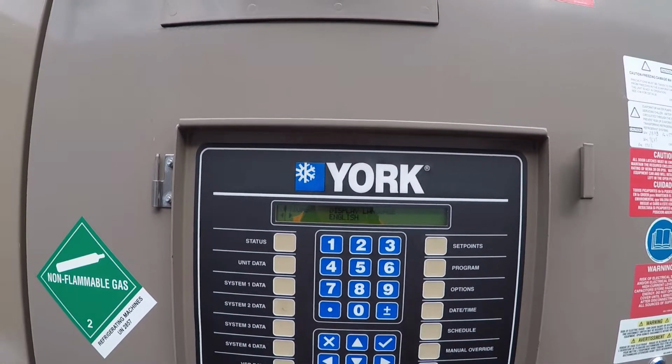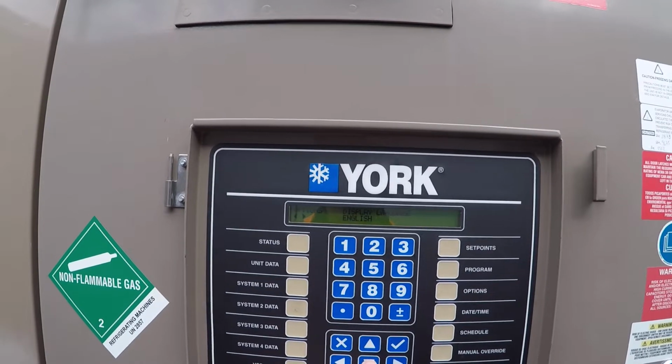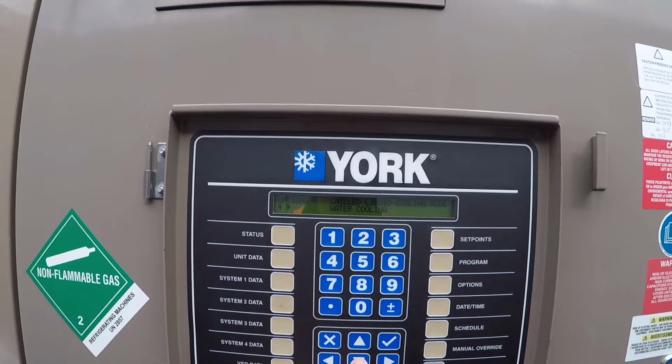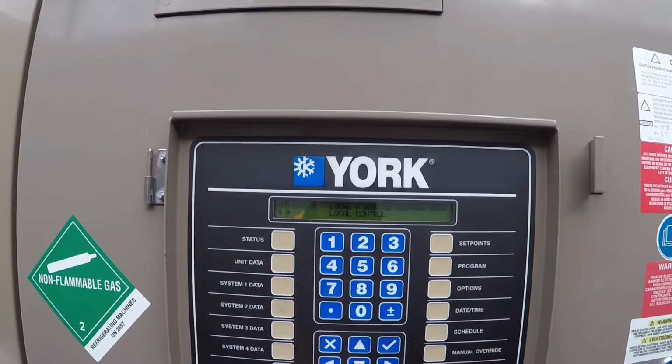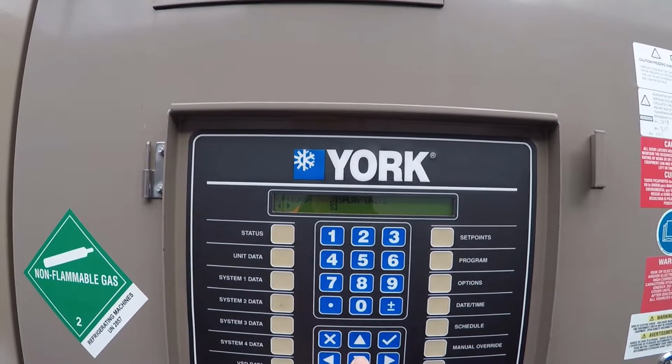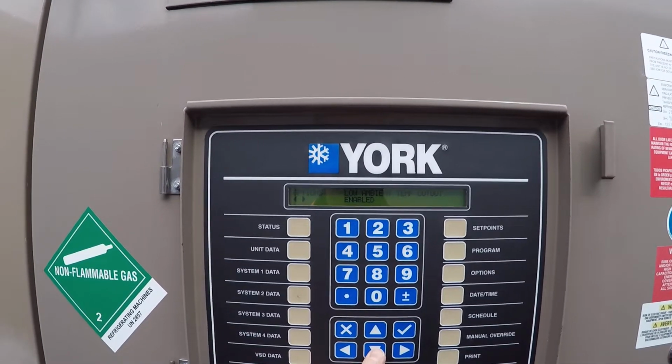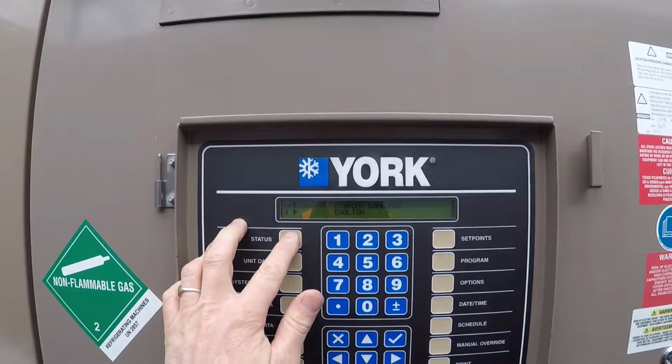The options, pretty straightforward. You can get your English or whatever language you want to select. Glycol cooling, water cooling, how you want to control it, local, remote, display units, lead lag. So that's what's under the options button.